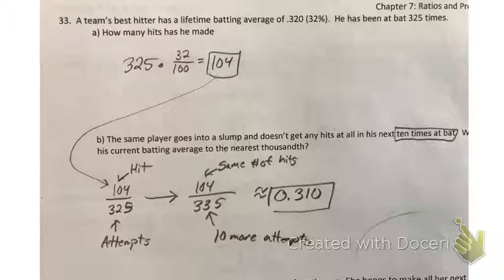Oh, he doesn't get a hit. There we go. He doesn't get any hits on the next 10 times at bat. So the number of hits stays the same. He didn't hit any of the next 10. However, he had 10 more attempts. So that means rather than swinging at 325 balls, he now swung at 335, but he still has the same number of hits. And then it's just 104 divided by 335 equals .310, because this is to the nearest thousandth.